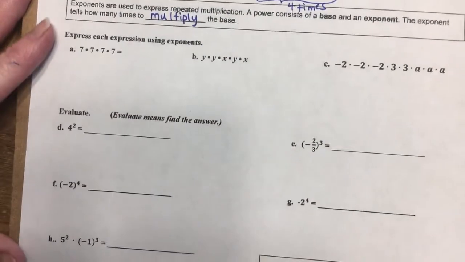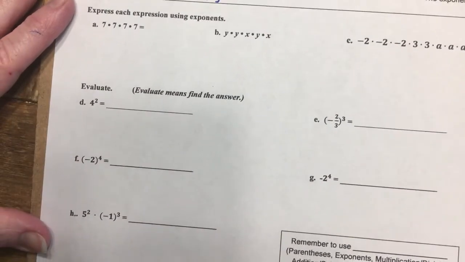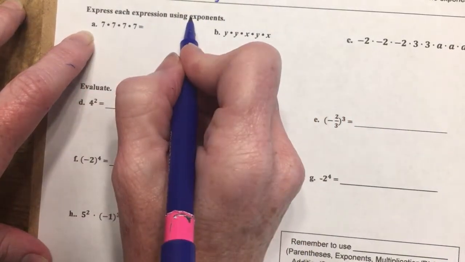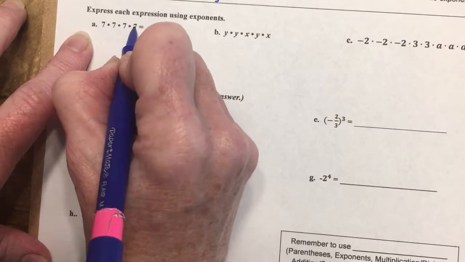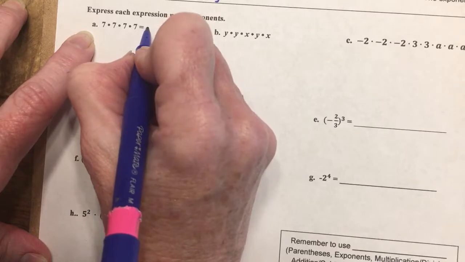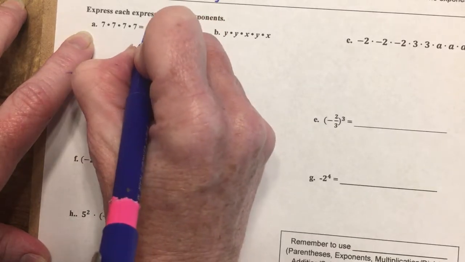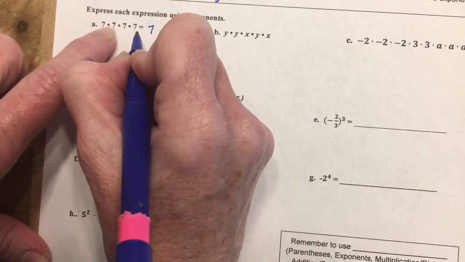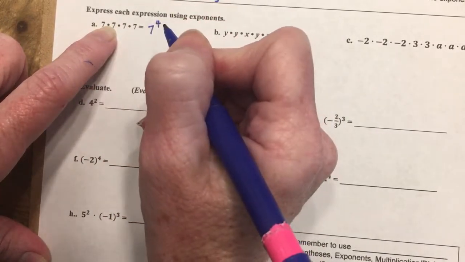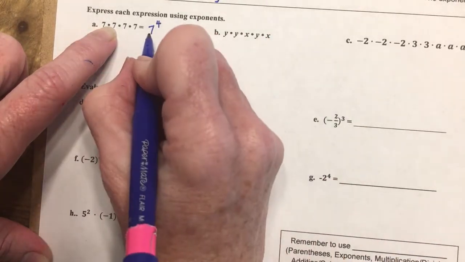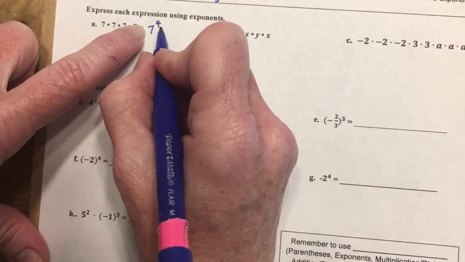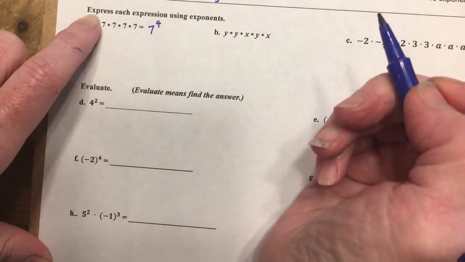Hopefully you remember this. So the first thing we're going to be doing is just expressing expressions using exponents. All right, so I have 1, 2, 3, 4 sevens. Since it's the same thing being multiplied over and over again, I can rewrite this with an exponent. So this would be 7, because that's what's being multiplied, and then how many times, okay? I'm going to be the boss of the 7, all right? Tell it to multiply itself 4 times. So 7 to the 4th power. And then I don't have to find the answer to this one because it just says to use exponents. So that's all I'm going to do.